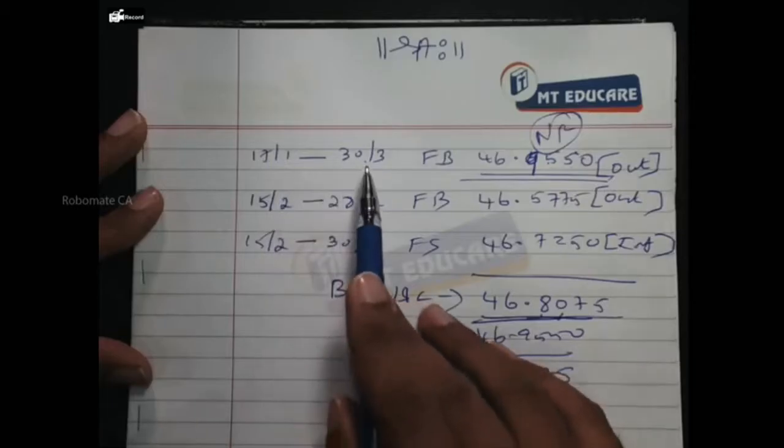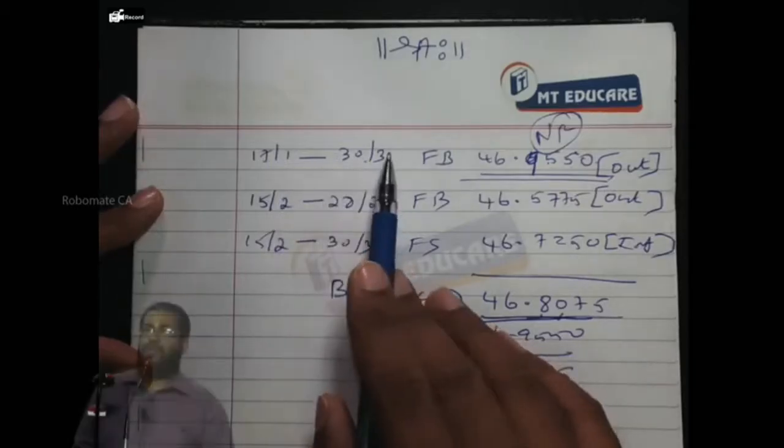This can be understood as follows. Okay. Now, write down 17.1 to 33. This need not be written for every sum. This sum alone I am saying. Okay, 17.1 to 33.